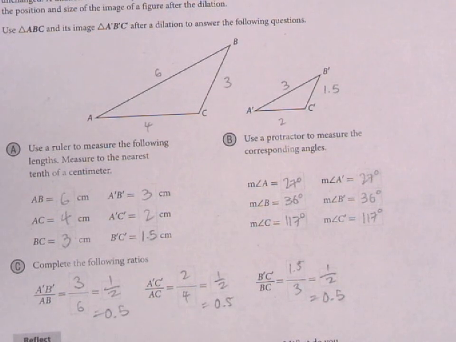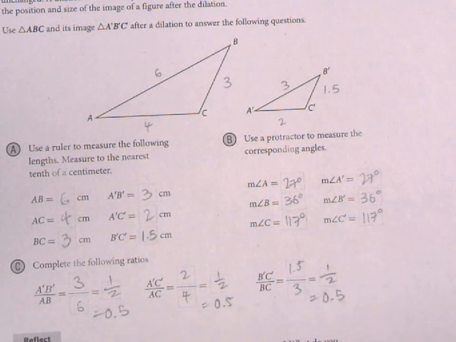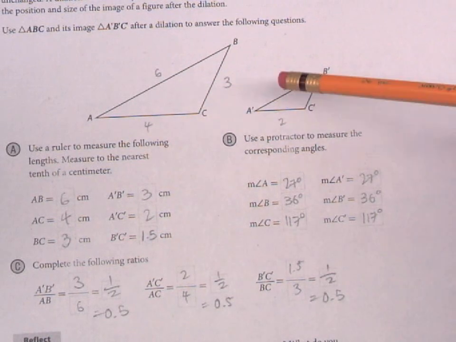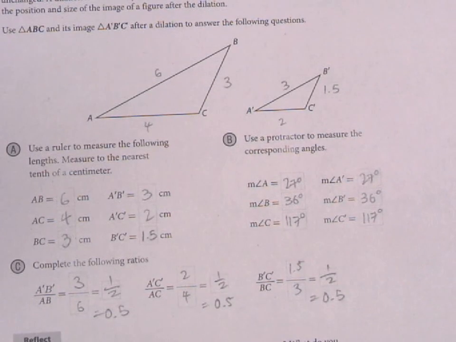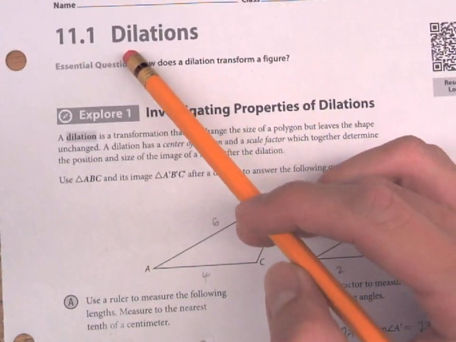And actually what you'll learn later is this is called side similarity. If you knew all three sides are proportional to each other, that is called side similarity. I'll get to that later in section 11.4. But this basically covers everything that I wanted to cover in 11.1.